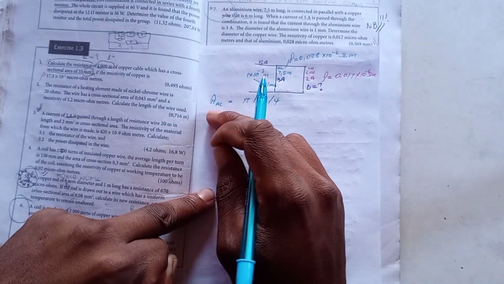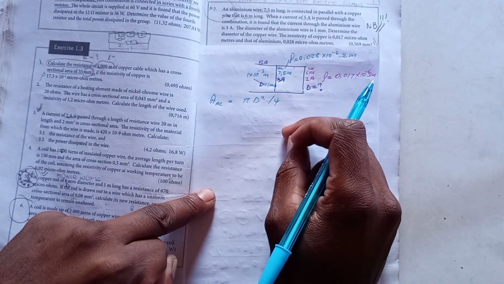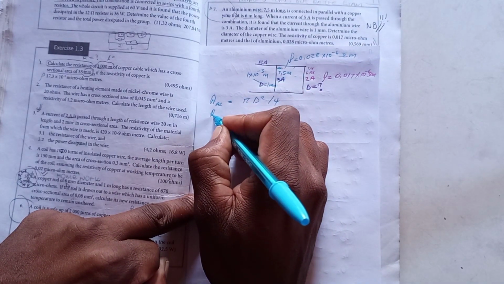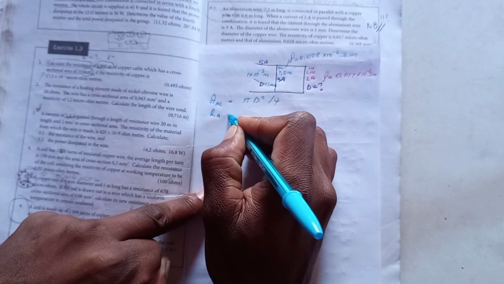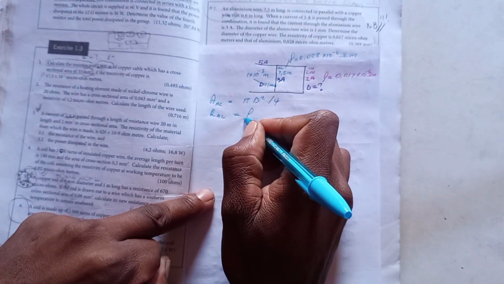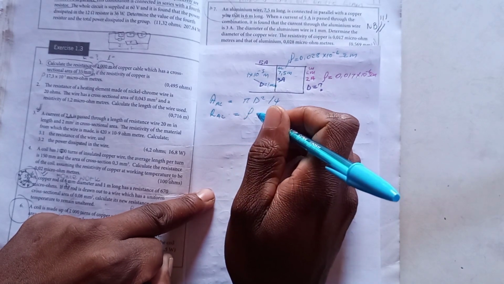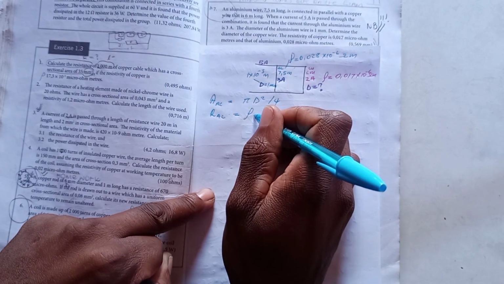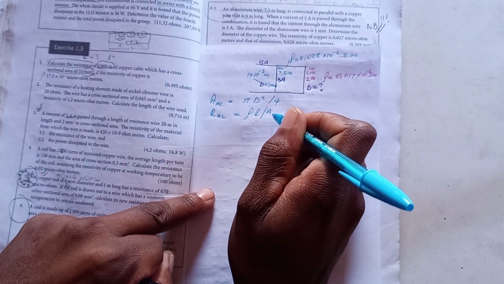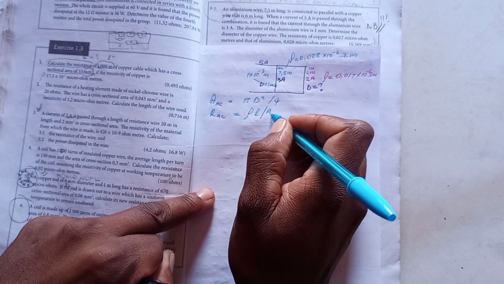Maybe it will help us to calculate the resistance. Yes, it will definitely help us to calculate the resistance of aluminium, which will be calculated by resistivity of aluminium times the length of the aluminium divided by the area of the aluminium.